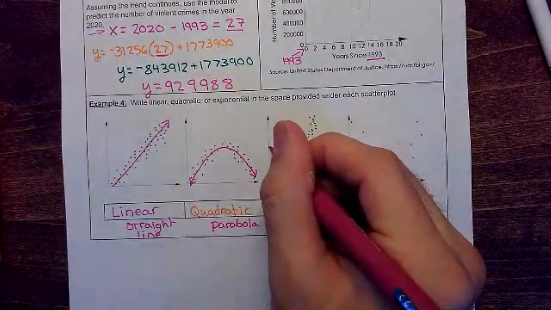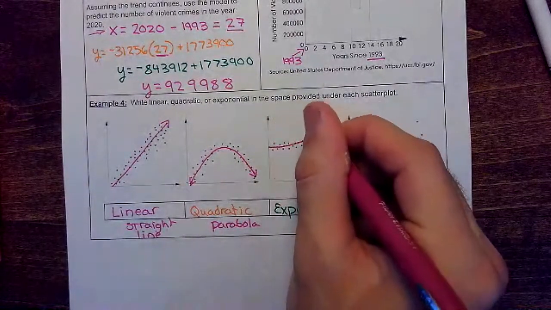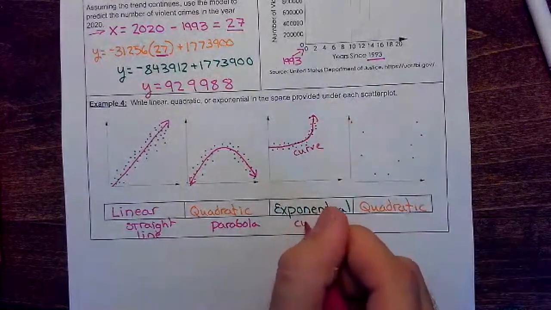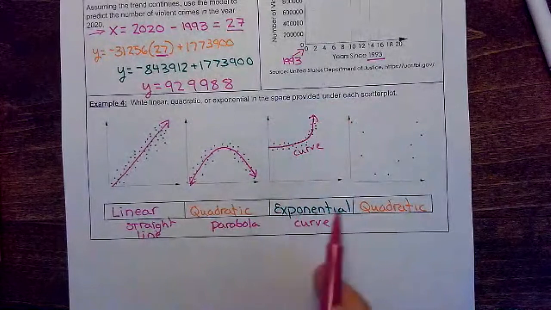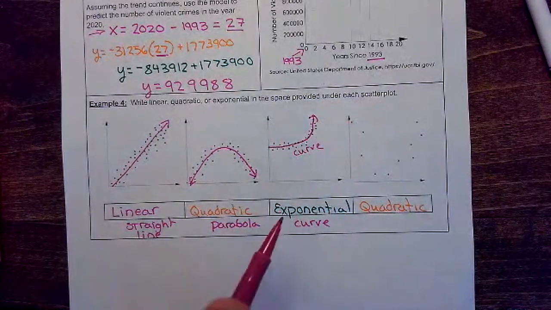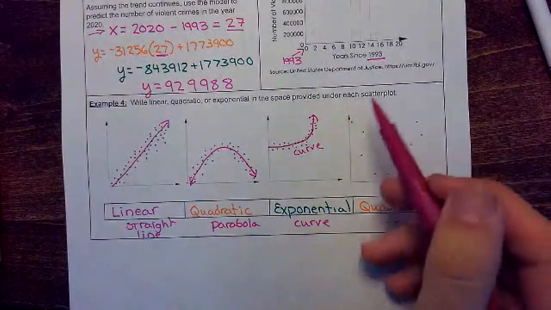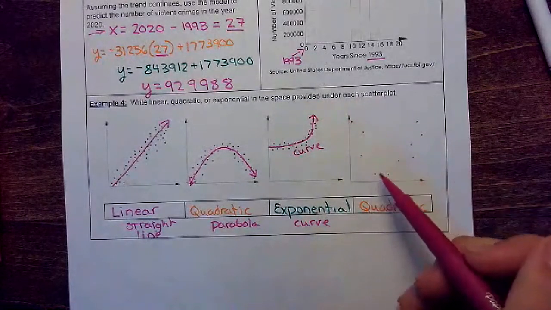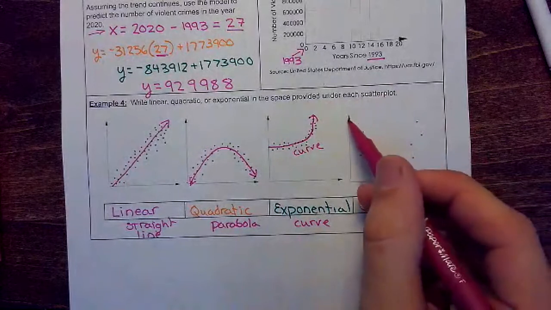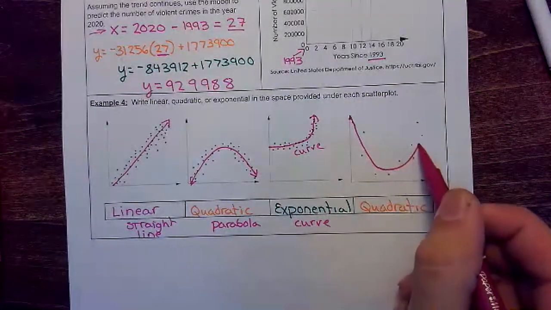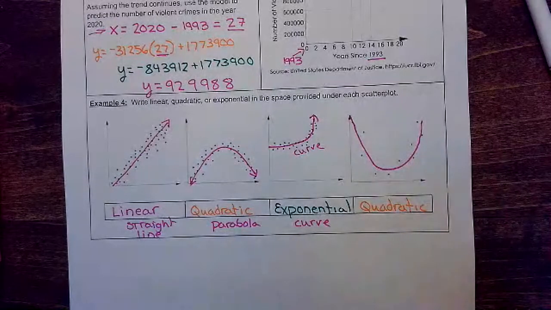Now this one starts here, and then if we follow it, there is a curve, right? So if there's just a curve in it, that's exponential. That was 2 units ago. And of course, this one is a little hard to see. You know, there's a point here, here, here, here, here. Now, it's a little bit of a stretch, but we could make a parabola just like that, making it quadratic.